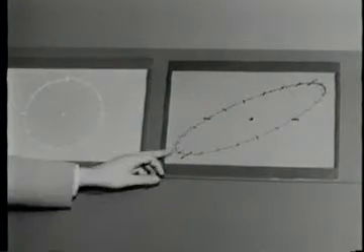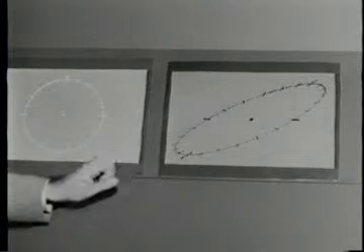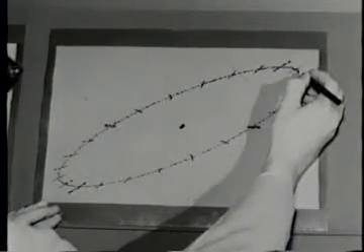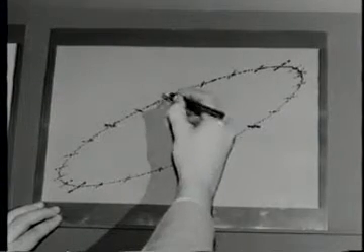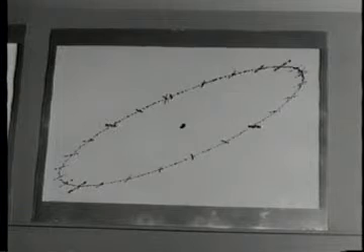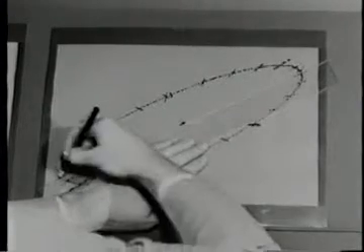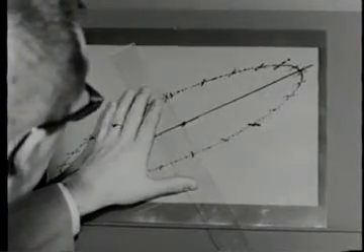But the ellipse does have features that the circle didn't have. It has bulges, and we may be able to use these bulges to measure the rotation of the whole figure. Now, these bulges represent the points of extreme strain. For example, here's the point that has moved farthest from the reference point, while here is the point that has moved closest. You can see that these points are also on the axes of symmetry of the ellipse, which, of course, are at right angles to each other.